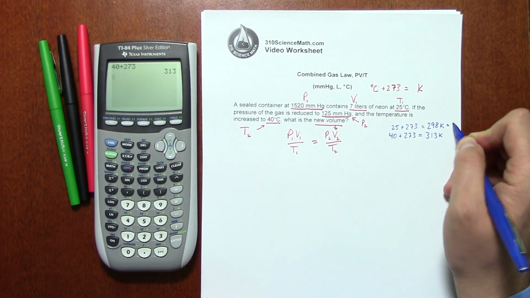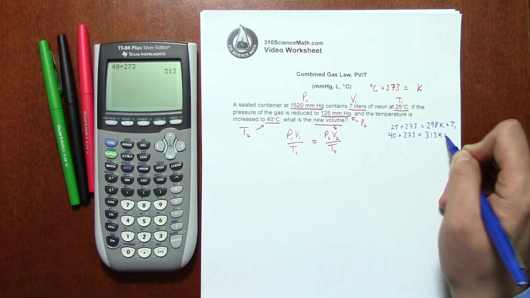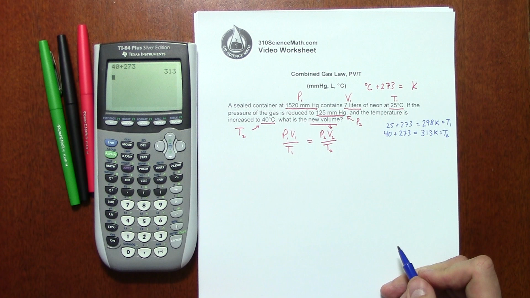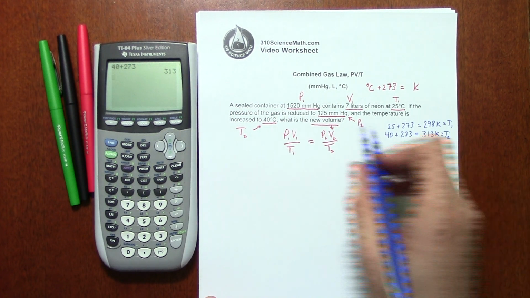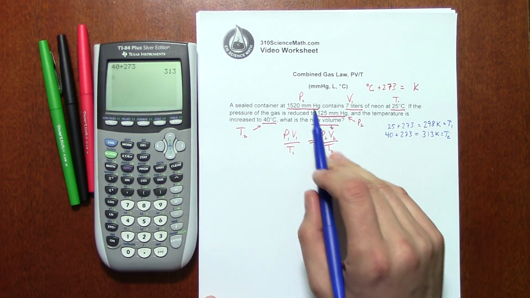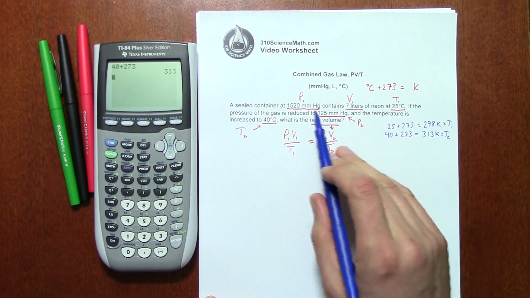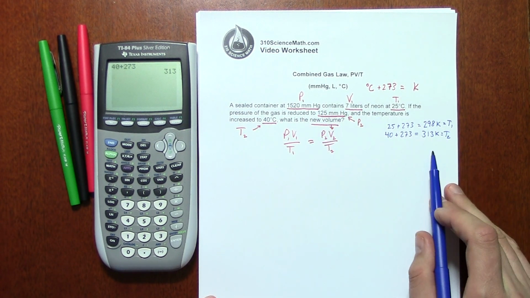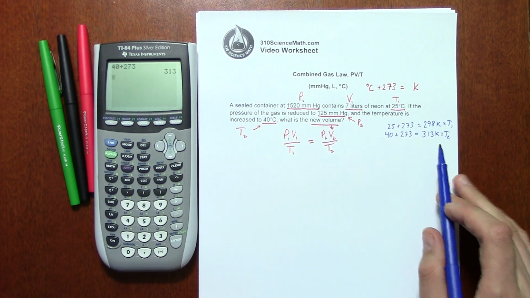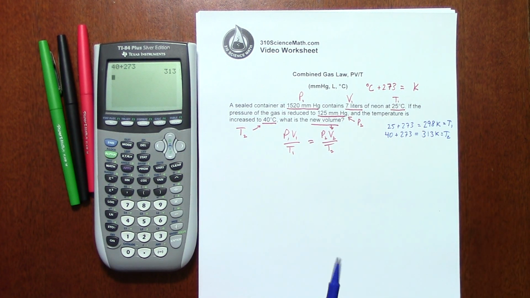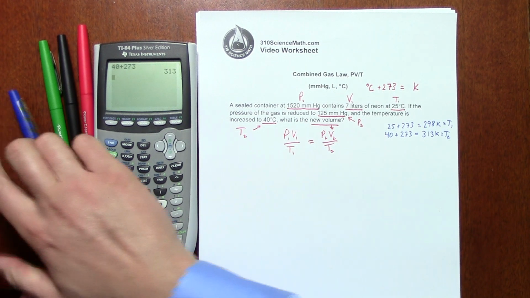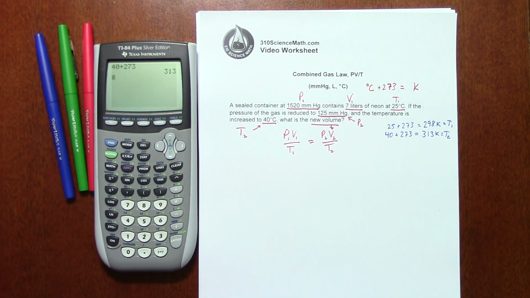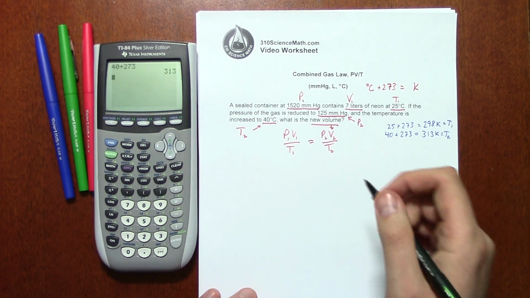This represents T1, and this represents T2, just to keep things straight. So now we have all the information we need, and we have consistent units. We have the same units for pressure, same units for volume, and now we have Kelvin temperature for both as well. So it's time to do some substitution. Take a little pen here, and let's put some numbers in, shall we?